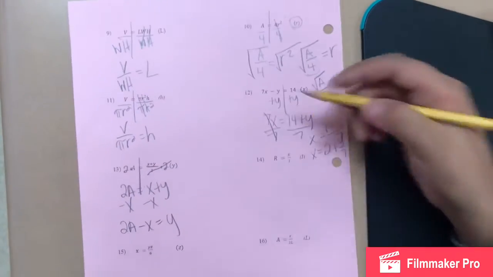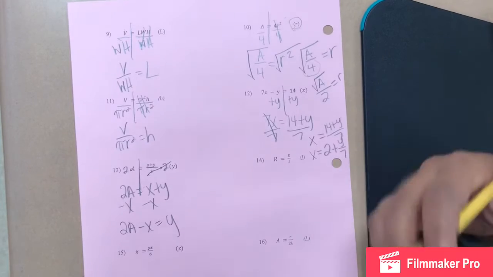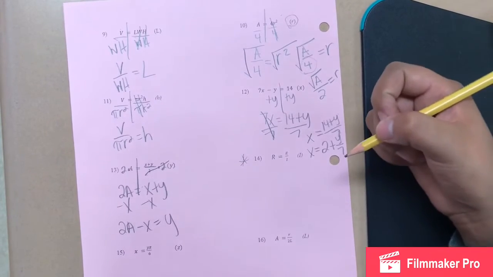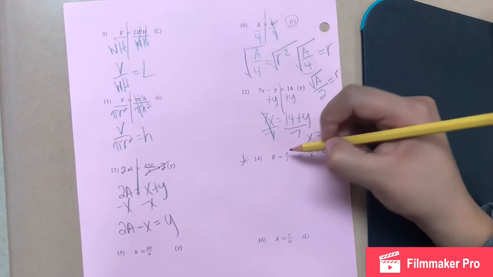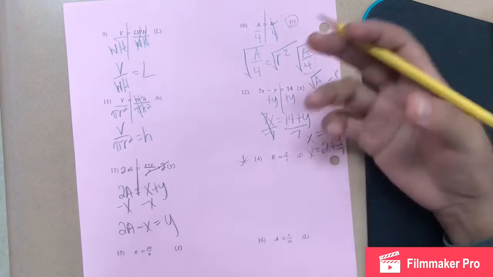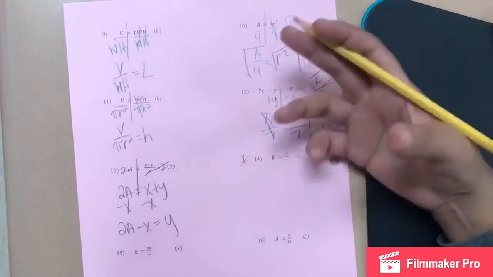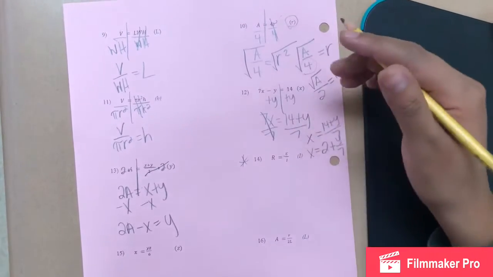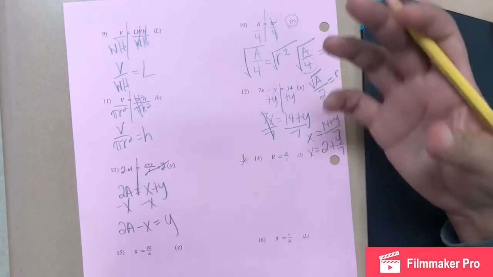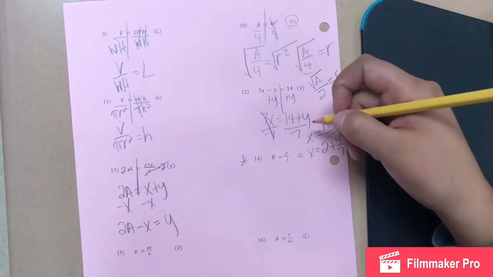Number 14, they want me to solve for I. Okay, so this one's a little tricky, so I'm going to put a little star by it. To solve for I here, you're like, Miss, I see I is being divided, but how do I move the e? A lot of people think I'm going to multiply by e. That's wrong, okay? So this step is going to seem really silly and idiotic, but let me explain it.